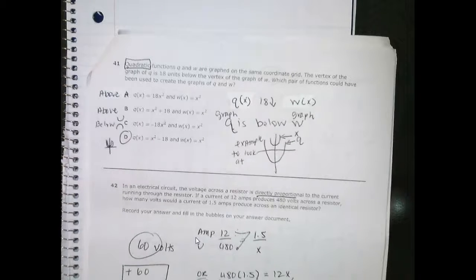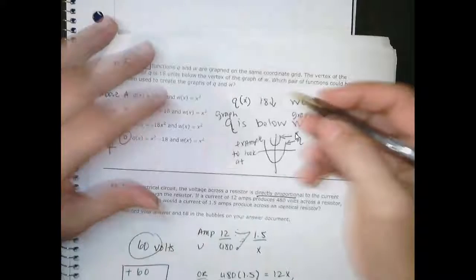Question 41. Question 41 says quadratic. These get kind of interesting. I drew you a picture, sorta. I wanted to at least have an idea of what I'm looking at. I hate to guess. It says quadratics Q and W are graphed in the same coordinate grid, so same piece of paper. The vertex, which is the bottom or the top of Q, is 18 units below the vertex of W. So, real quick, Q is 18 units below W. And I'm sorry, that should be W right there. Let me fix that.